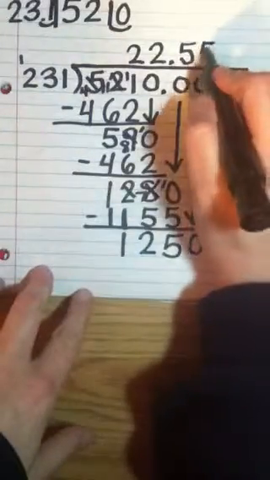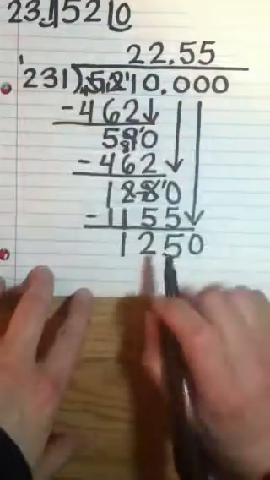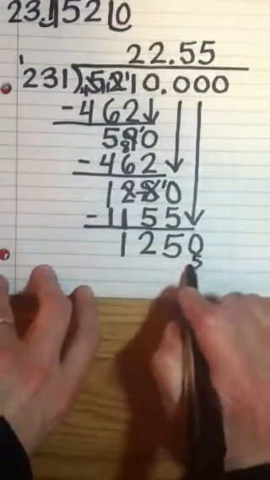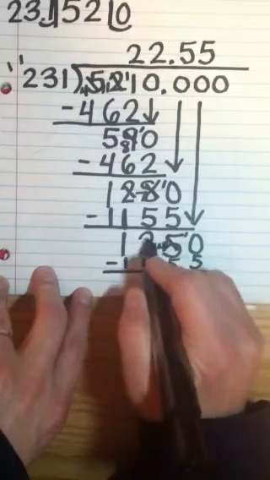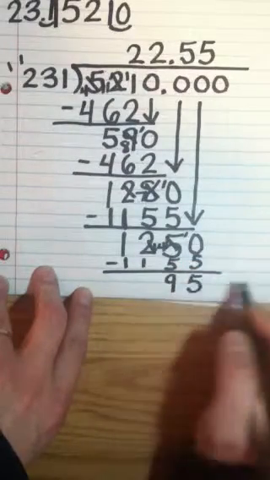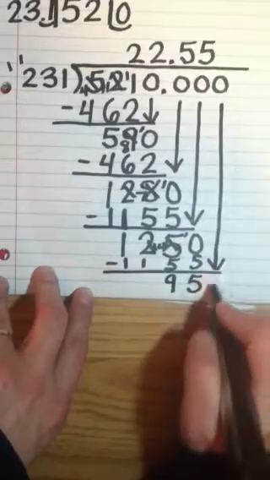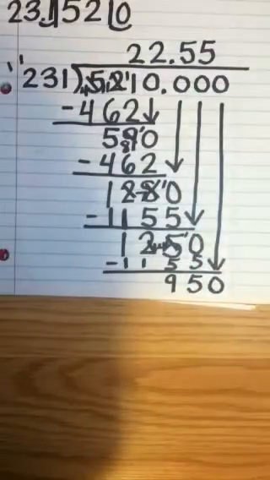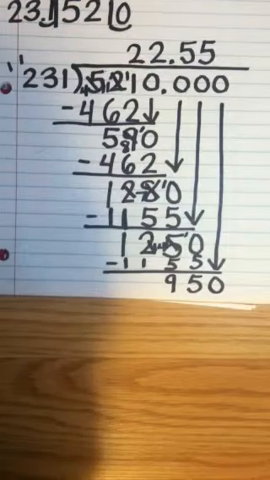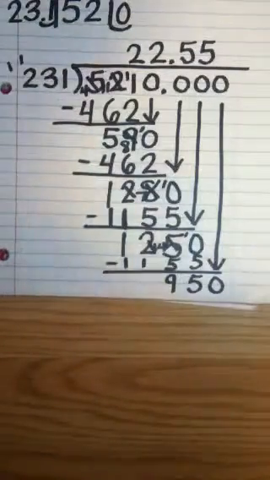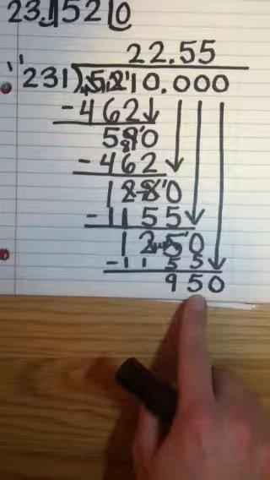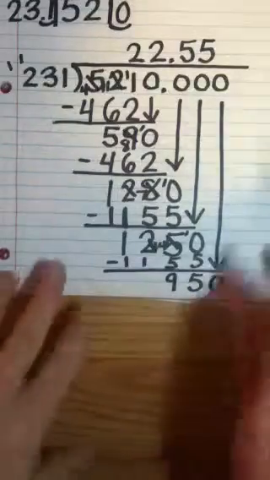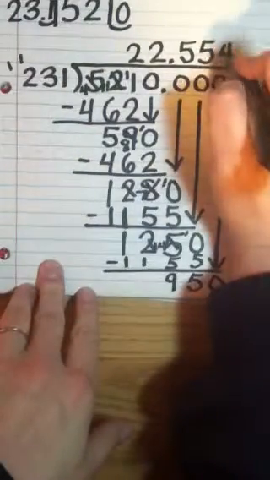I'm going to bring down this 0. And I'm going to say 5 again. Okay, 5 times 1 is 5. 5 times 3 is 15. 11, okay, and then I'm going to subtract. I get 95, and I'm going to bring down the 0. And I know that 231 is going to fit into this about 4 times. Okay? So I'm going to say 4 up here.